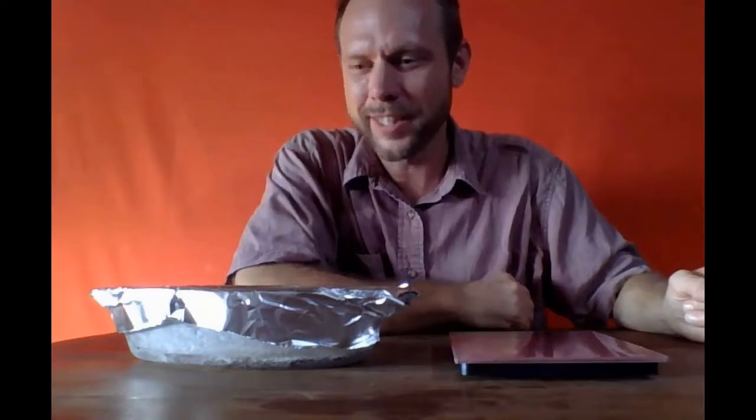Assuming there's not any water in there, the only real thing we can do is put it back in the oven, let it heat again, see if any more water boils off. We'll just have to reweigh it and see if it gets any lighter. If it stays the same weight, then we finally know that we're done and we've got our salt crystallized.